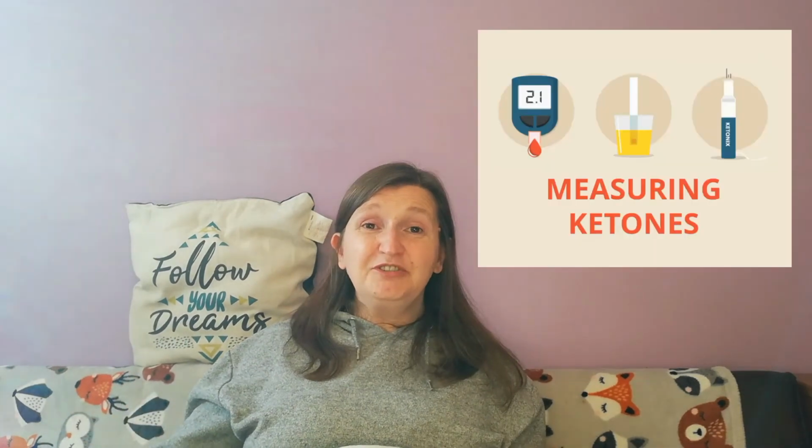Number 2, measuring your ketones to make sure that you definitely are producing ketones, you're definitely doing it all right. And if you can, measure your GKI to find out what level of ketosis you're in, whether it's low, moderate or high.